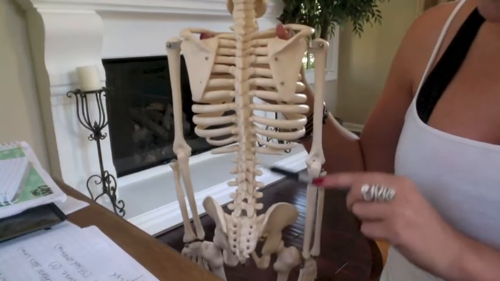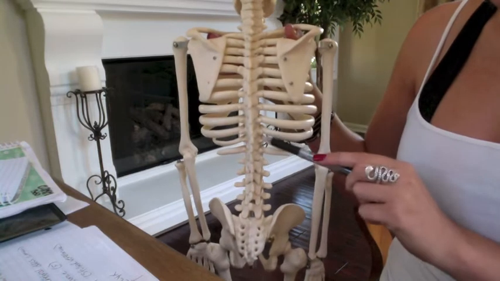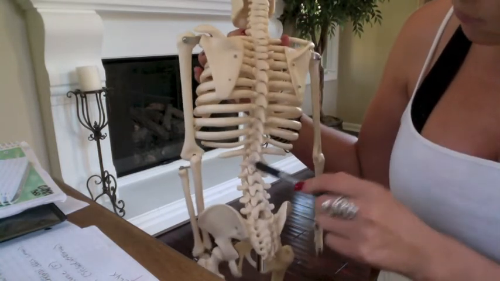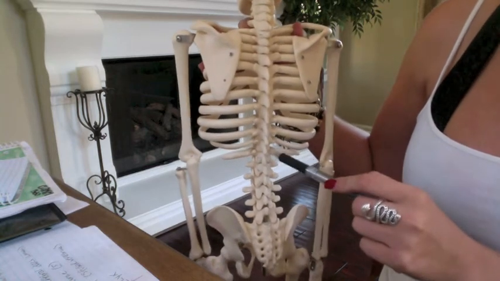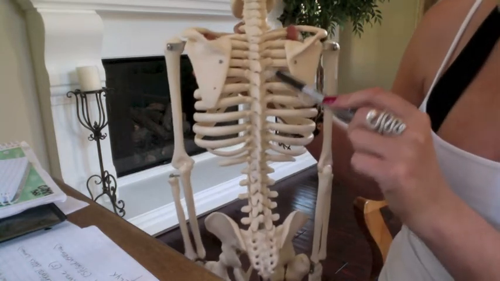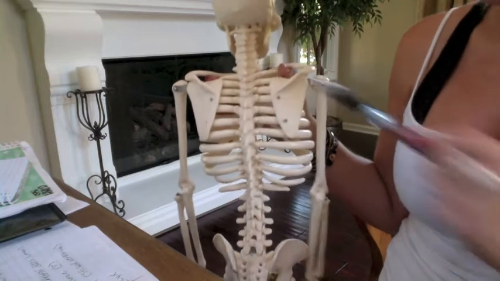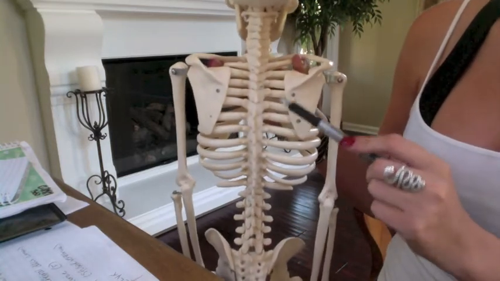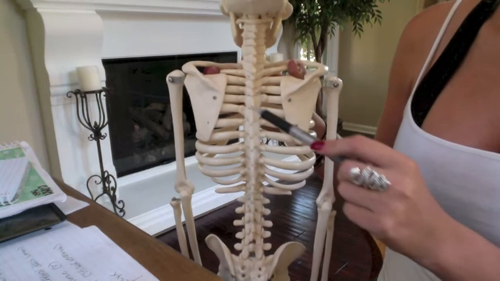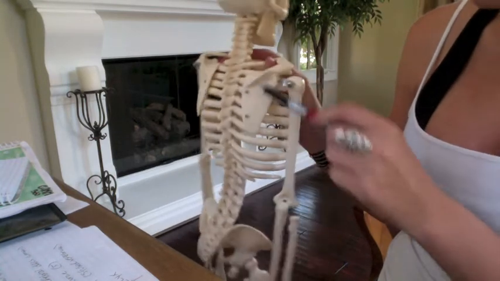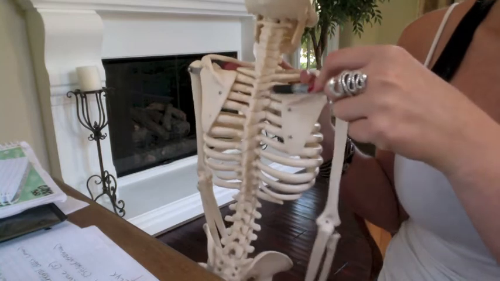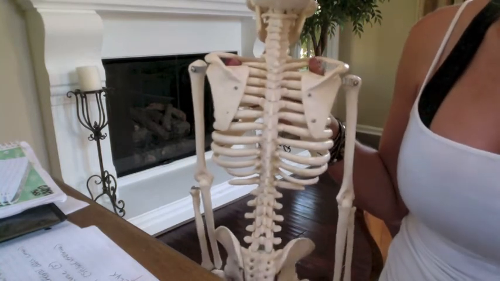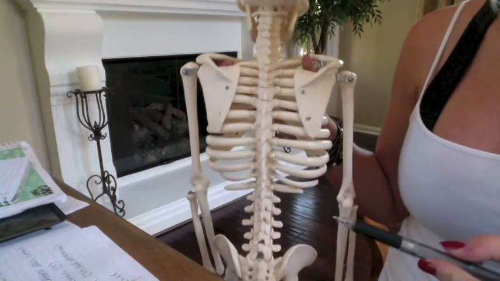This is the thoracic curvature. There are 12 vertebrae. The spinous processes and the transverse processes. The intervertebral discs, which is where the spinal nerves issuing from the spinal cord pass through.